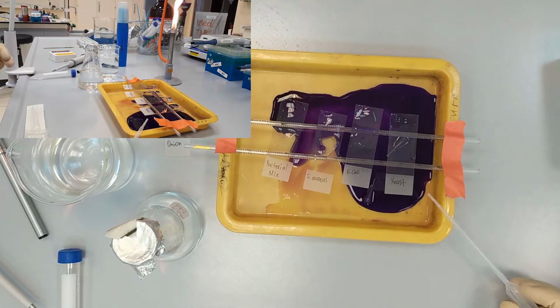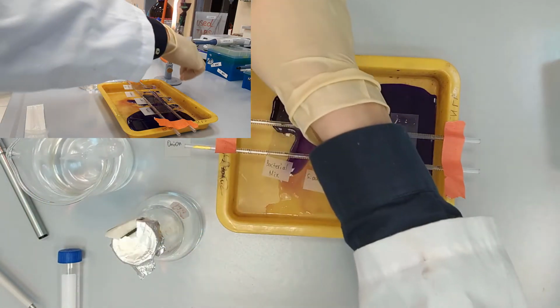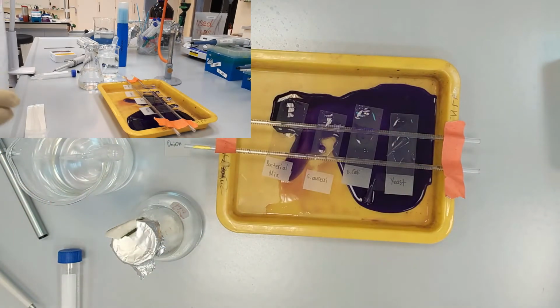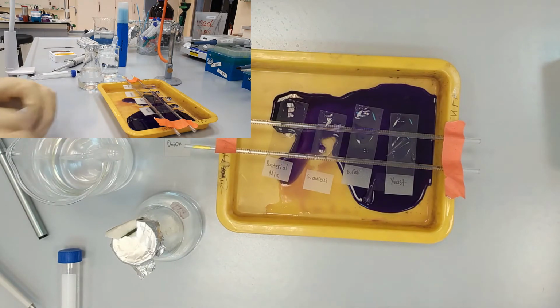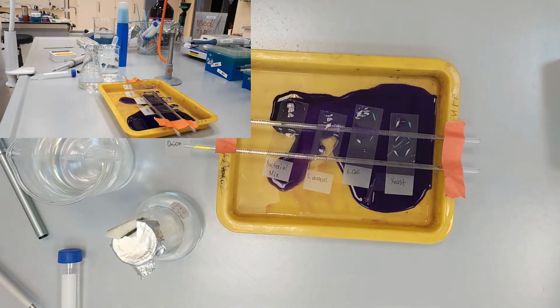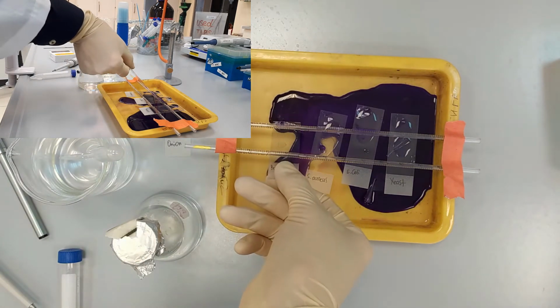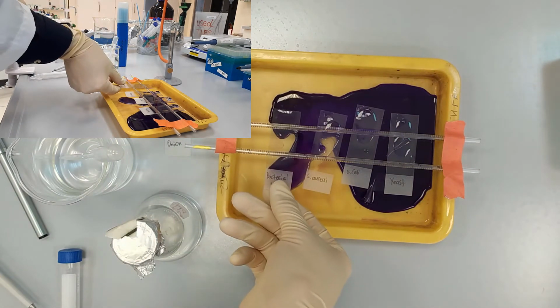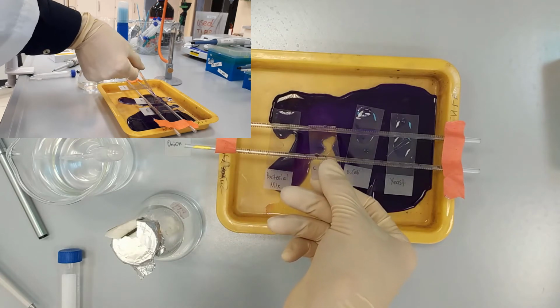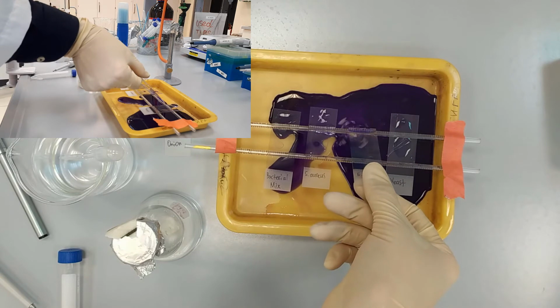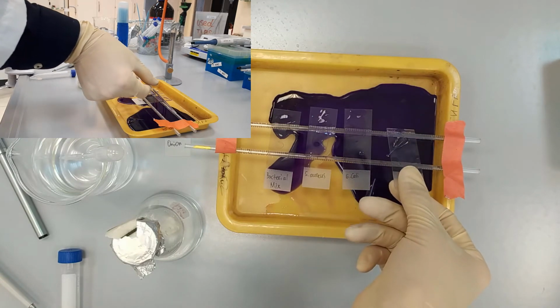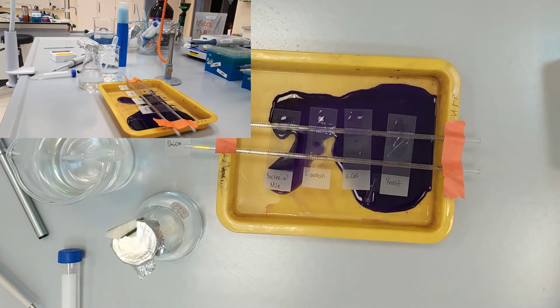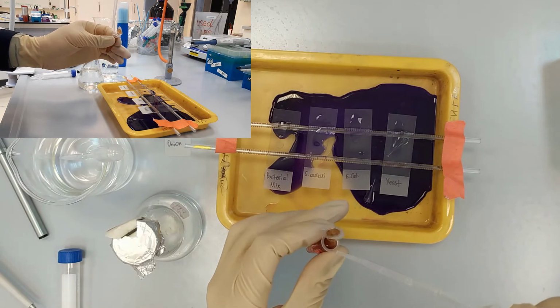We don't need the Bunsen burner anymore, so we turn it off and close the gas. So we remove water. And place the needed amount of iodine. So we place it on the same place.